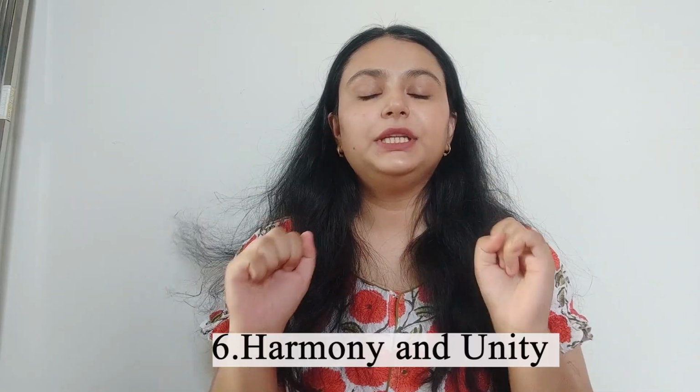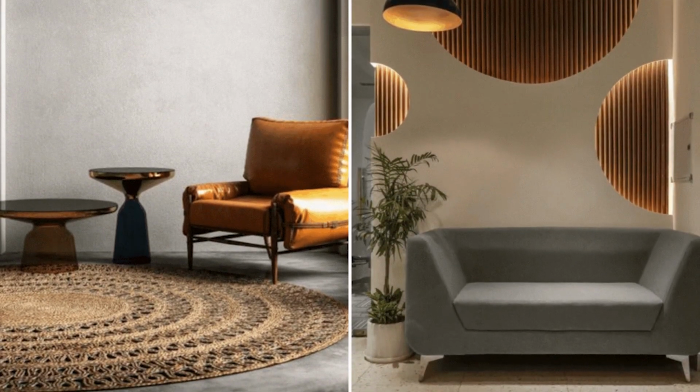Number six, harmony and unity. Now think of this principle as a glue that holds everything together. Similarly, in design, each element that we place in a space has its own uniqueness and shine. But when we place them together, for example, a sofa and a coffee table with some decor items or a floor lamp, that all gives us a beautiful, harmonious living room, right? Yes, that is what harmony is. And here are some examples of harmony and unity.